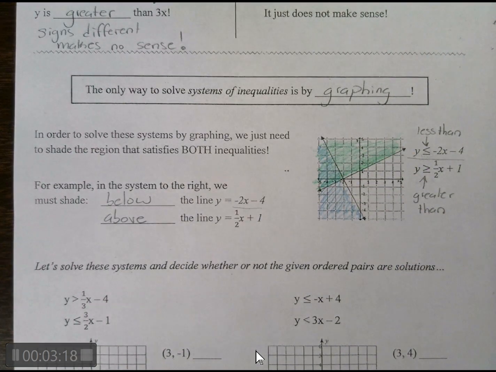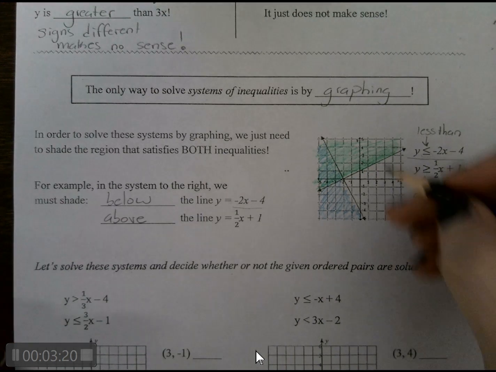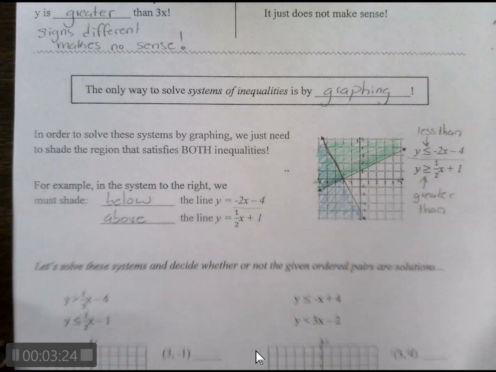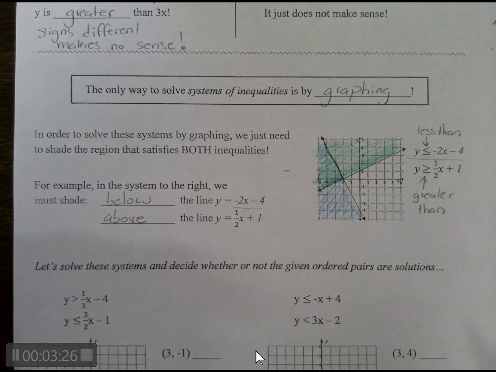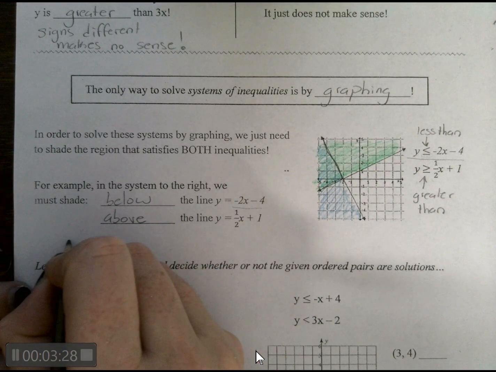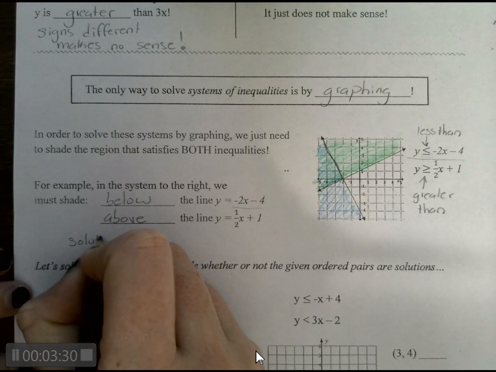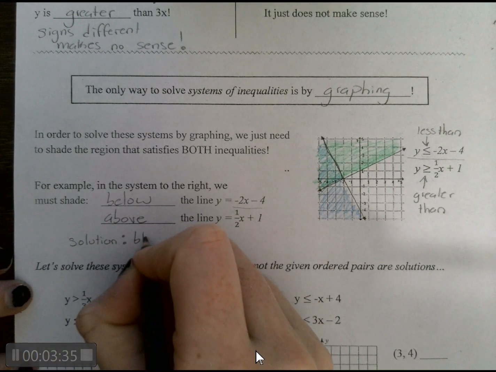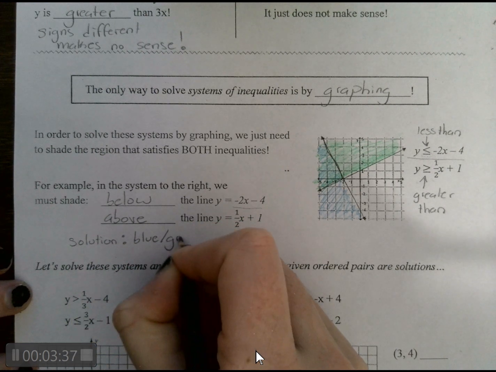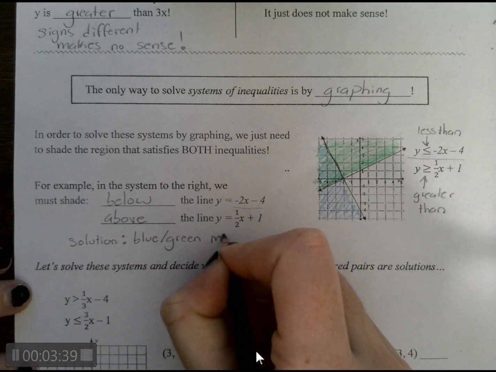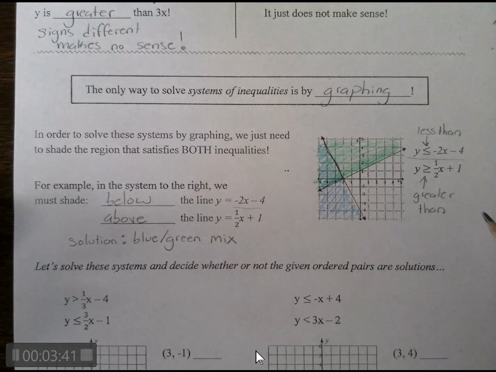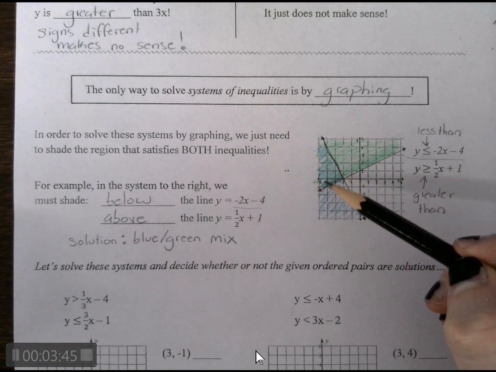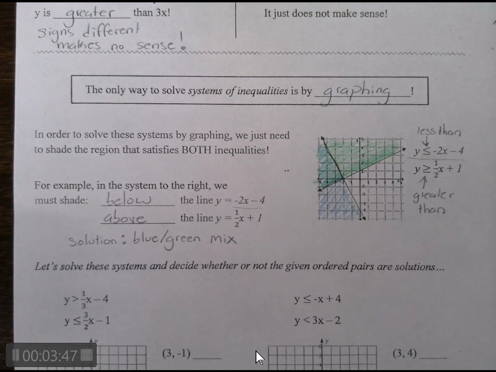And so then our solution set is going to be everywhere that both sides are shaded. So our solution is any point inside of our blue-green mix.